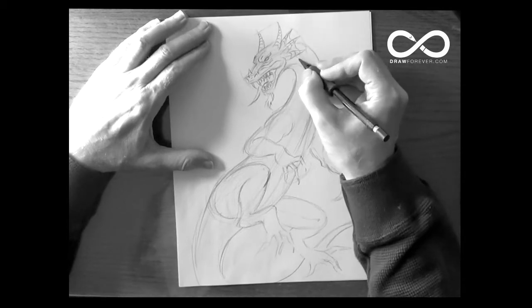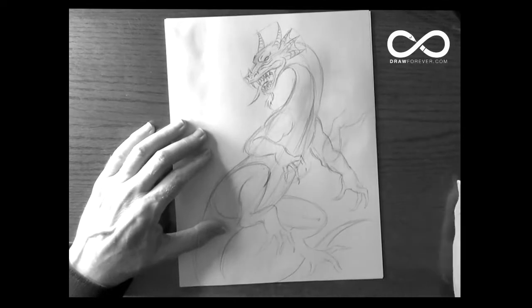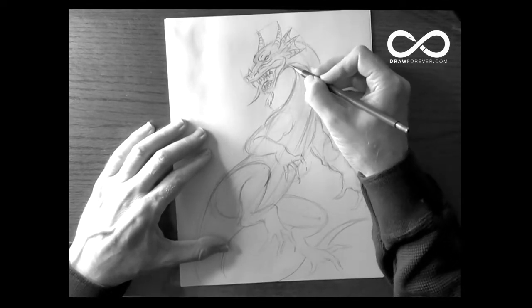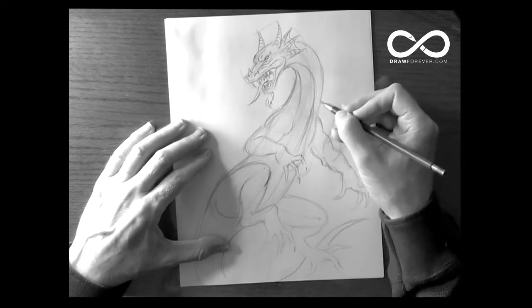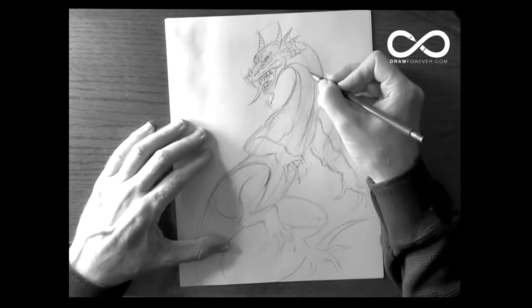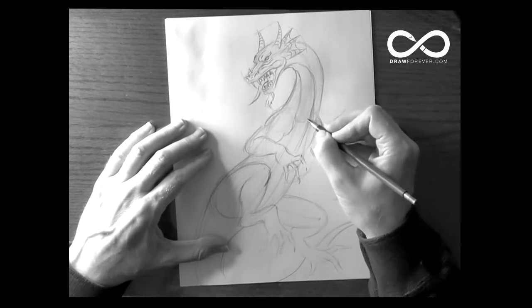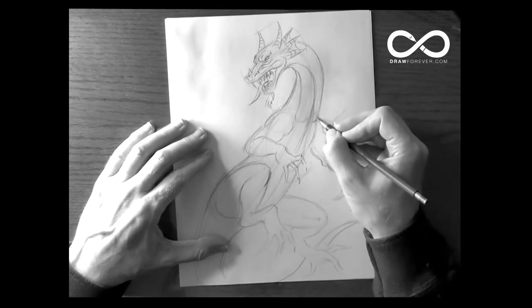Now again, it's a lizard, and lizards have plated, some of them have a plated underside. Now, okay, so here the neck is going to insert into the body.